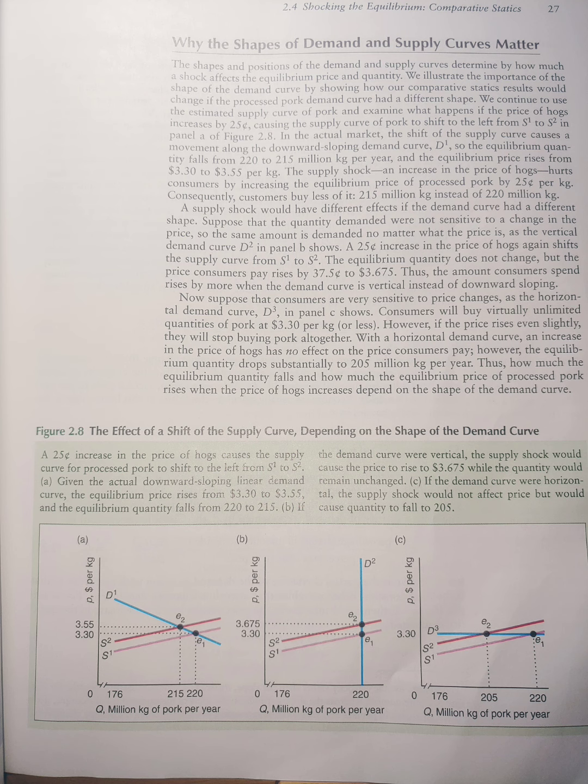Figure 2.8. The effect of the supply curve, depending on the shape of the demand curve. A. A 25-cent increase in the price of hogs causes the supply curve for processed pork to shift to the left from S¹ to S². Given the actual downward sloping linear demand curve, the equilibrium price rises from $3.30 to $3.55, and the equilibrium quantity falls from 220 to 215.